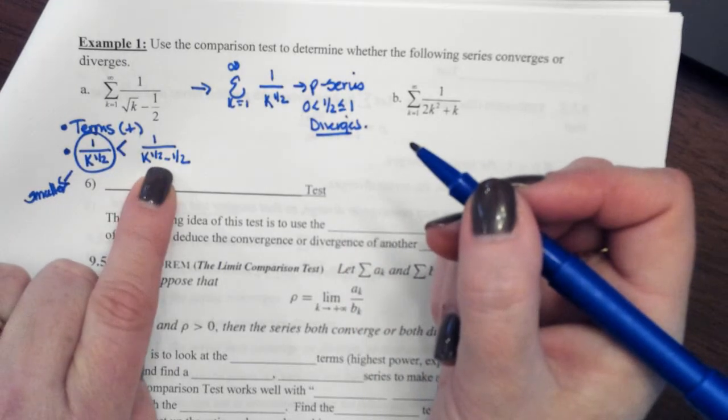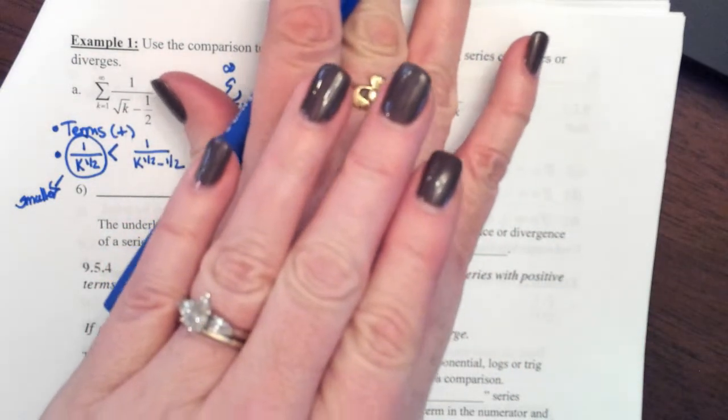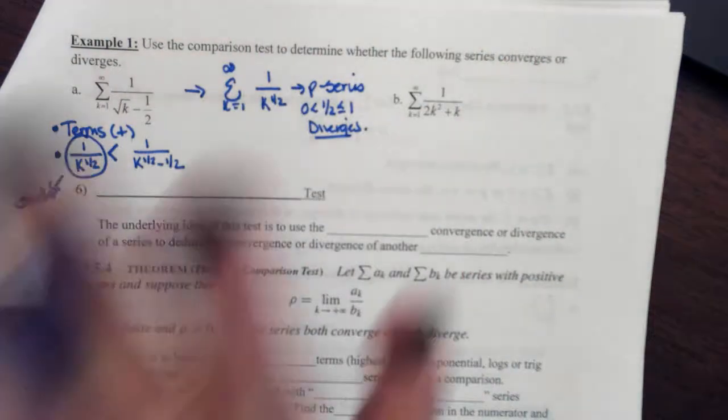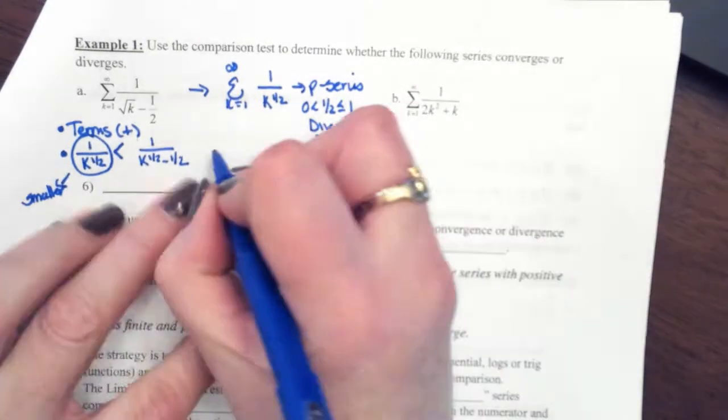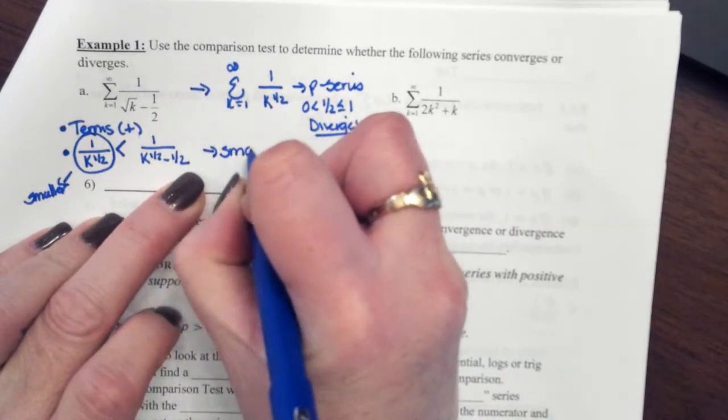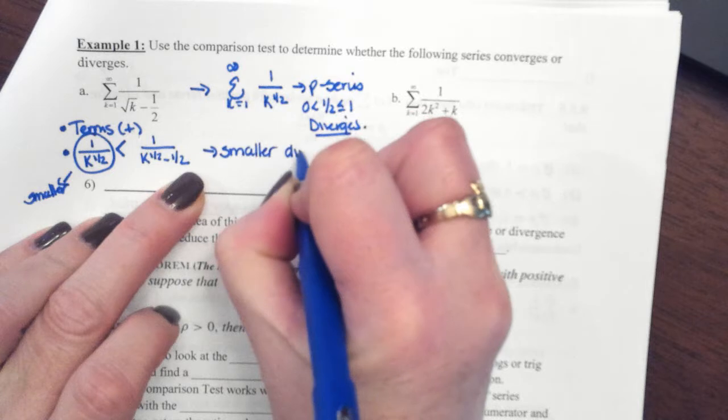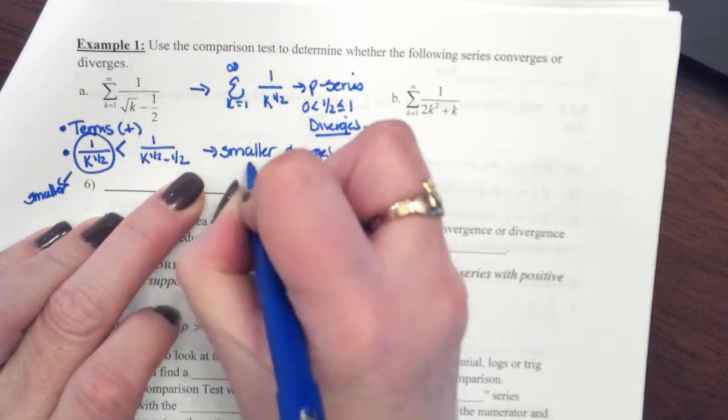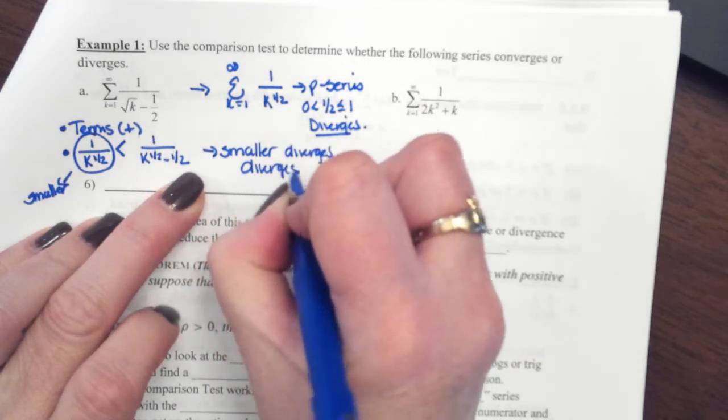So since my smaller series is diverging, remember my hands, smaller series diverging, what's going to happen with the larger series? That's also going to diverge. So since the smaller series diverges, I know this series will diverge by your direct comparison test.